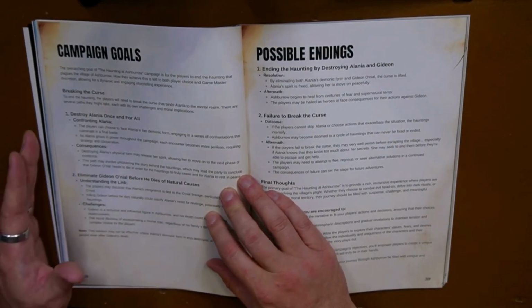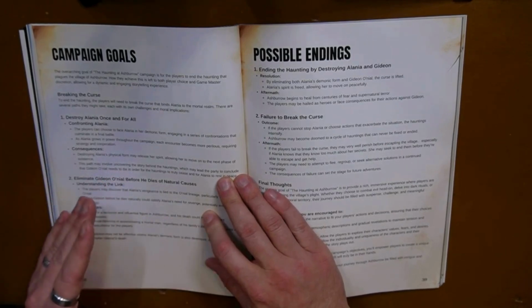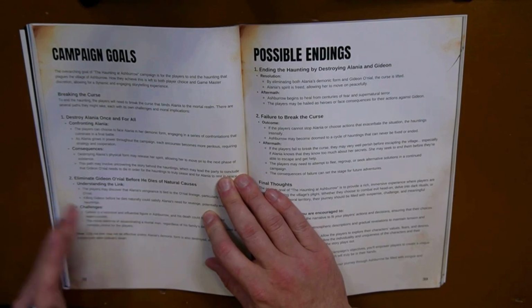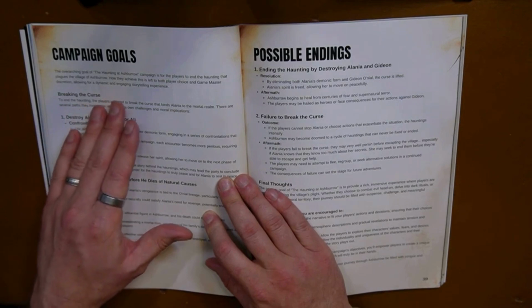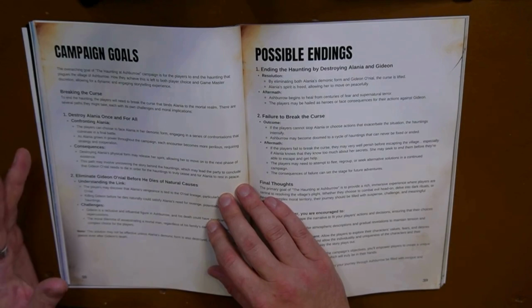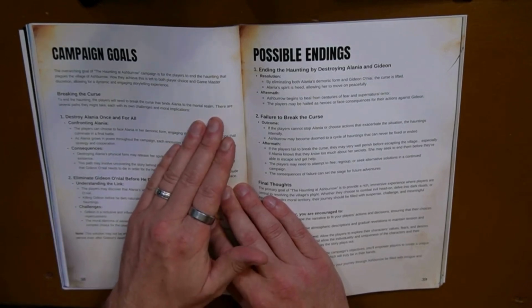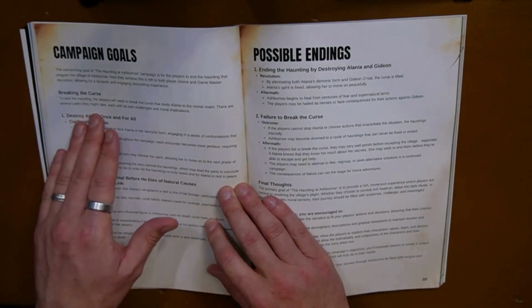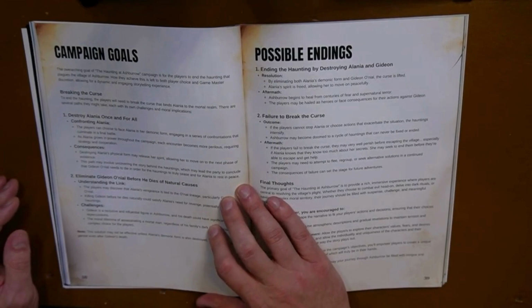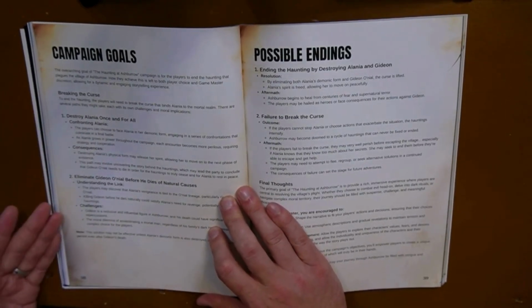So, campaign goals. The overarching goal of the Haunting at Ashburrow campaign is for the players to end the haunting that plagues the village of Ashburrow. How they achieve this is left to both player choice and game master discretion, allowing for a dynamic and engaging storytelling experience. Okay, but breaking the curse. To end the haunting, the players will need to break the curse that binds Alania to the mortal realm. There are several paths they might take, each with its own challenges and moral implications. So keep in mind, right here, we're literally talking about the campaign goals, and then we have the campaign goals written here. I've written them out, okay?